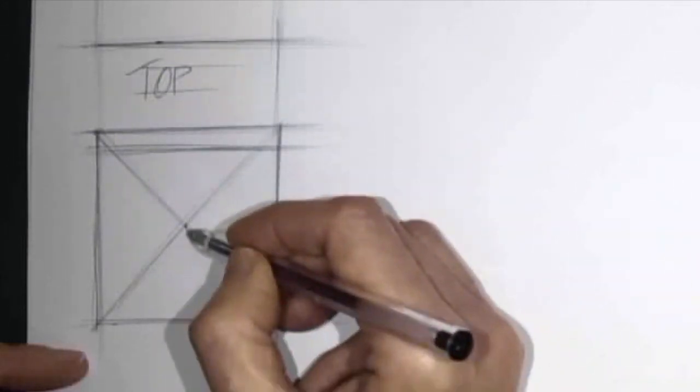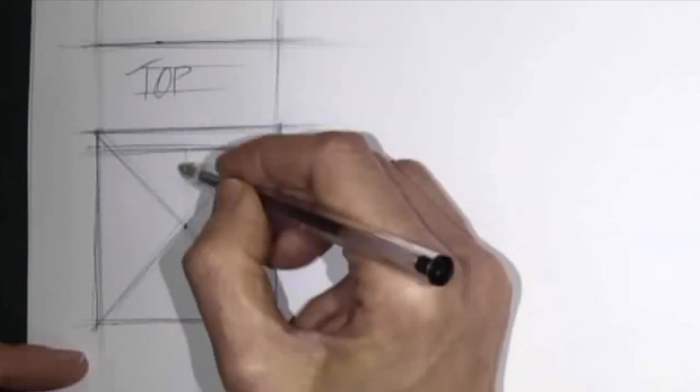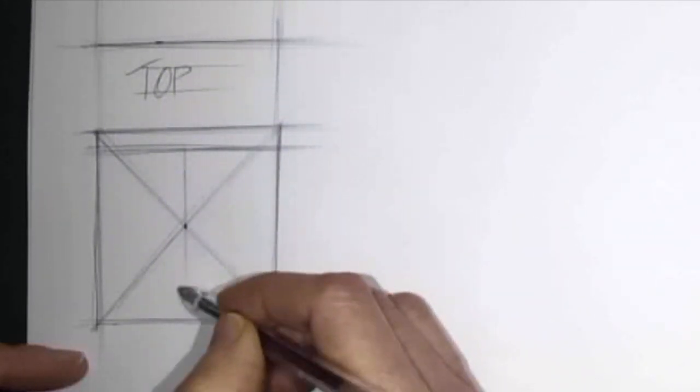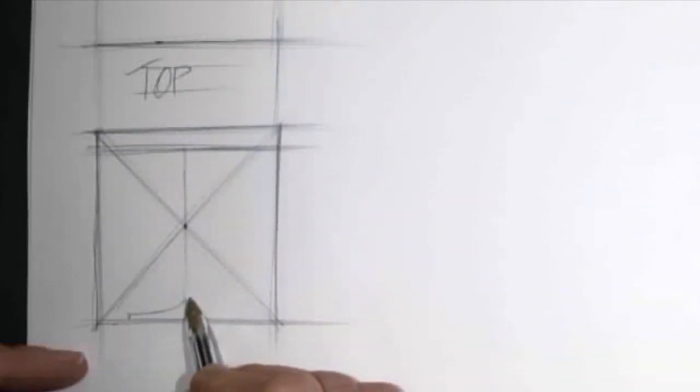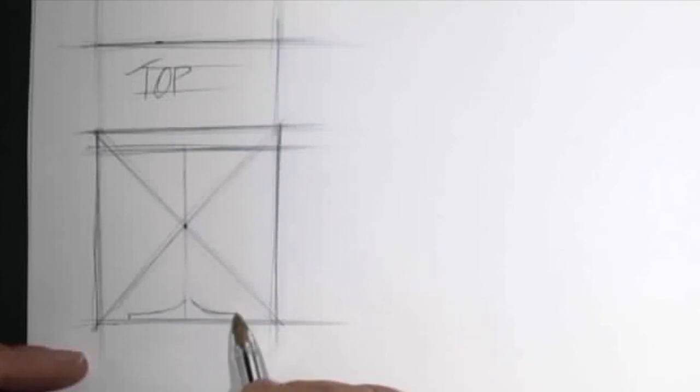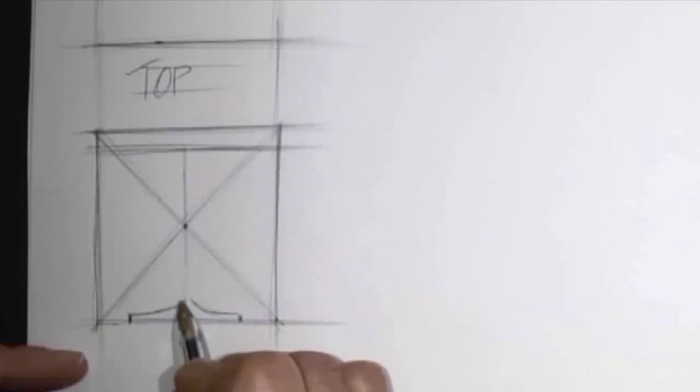And right where the X is, the center of the X is, that's the center for our table. We're going to have a little base on it, like that.